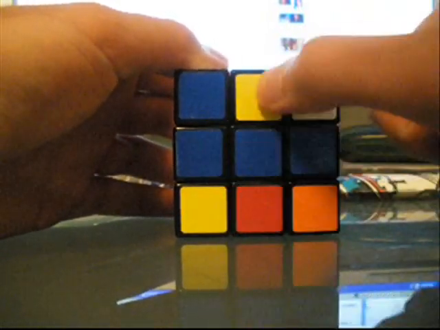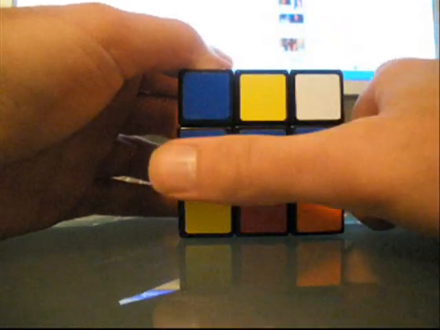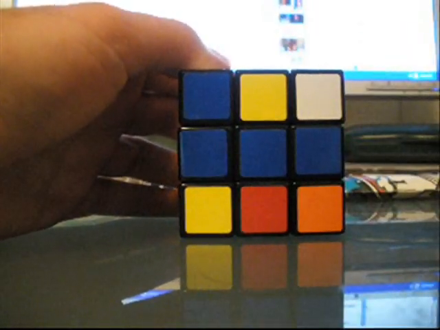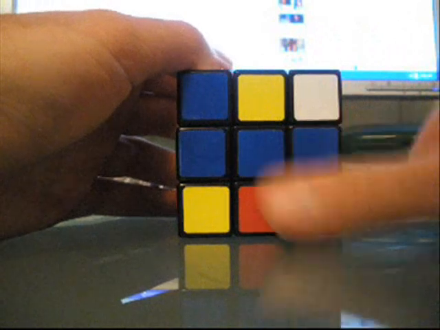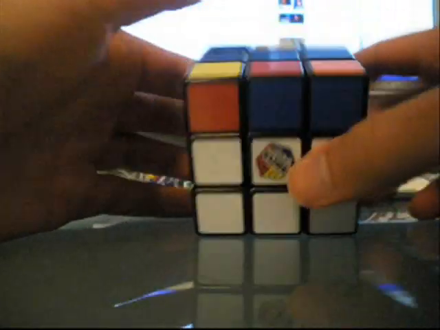If you already have the L, it's just like before, except you just do it once to get to the bar and once to get to the cross. And if you already have the bar, you just do it once to get to the cross. And that's simply what it is.